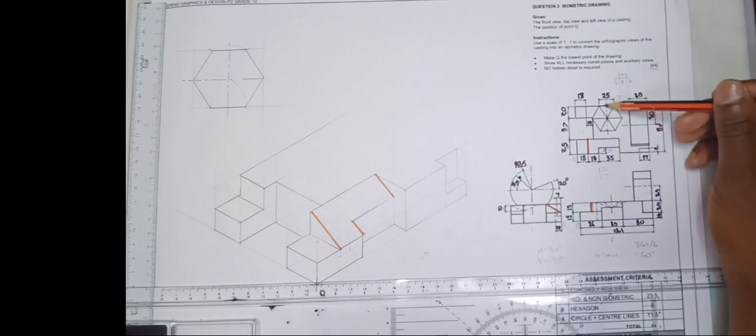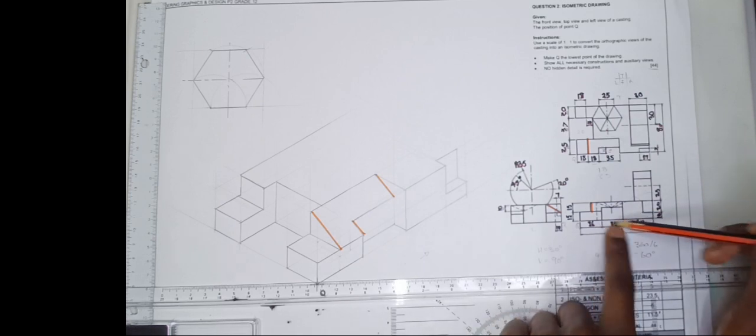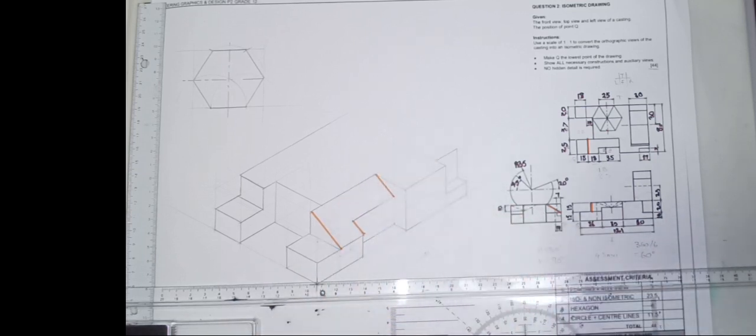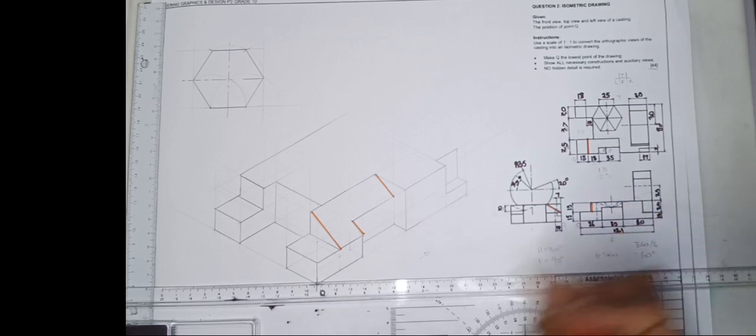So I will have to find this center line. Where is this center line? It is between 35 here. You can see, meaning it is 35 from here to here. So from here to here, we'll have to get our half length of 35.